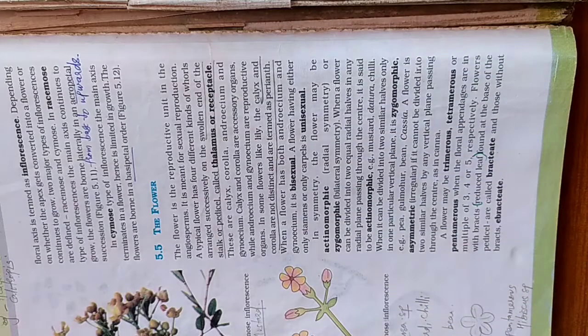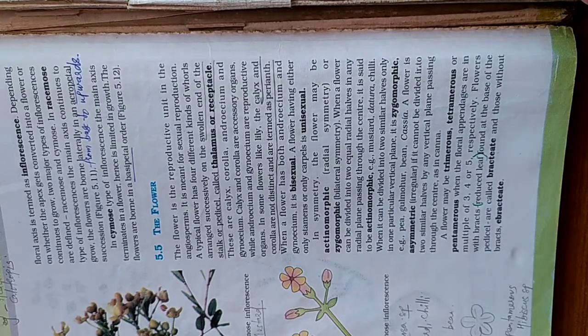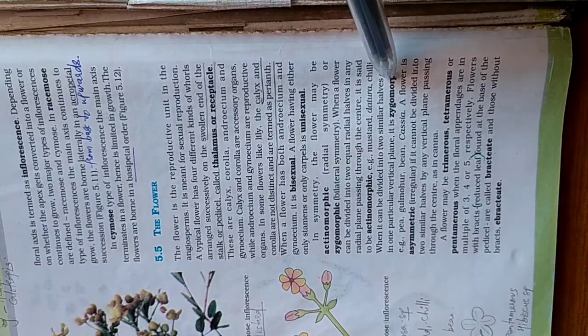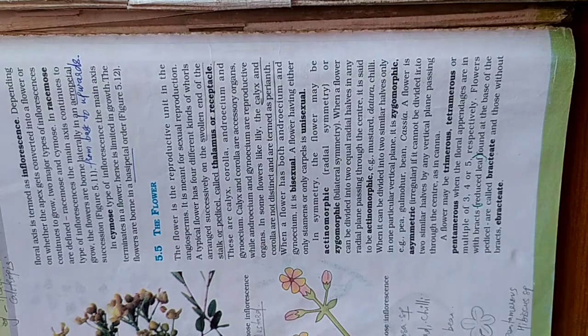Similarly, if we cannot cut the flower into 2 equal halves from all different planes, and we can cut it into 2 equal halves from only one plane, then we say the flower is zygomorphic, like the flower of beans, for example, pea. You must have seen pea flowers.